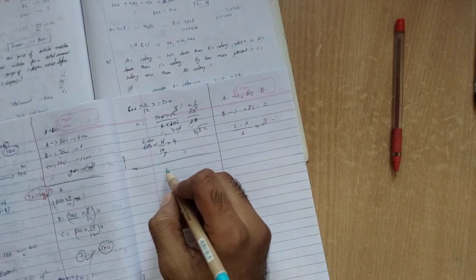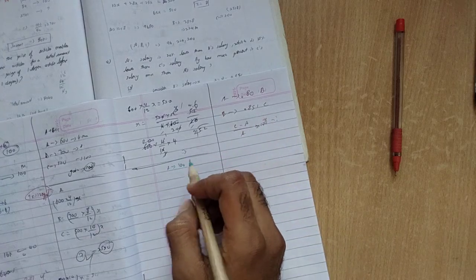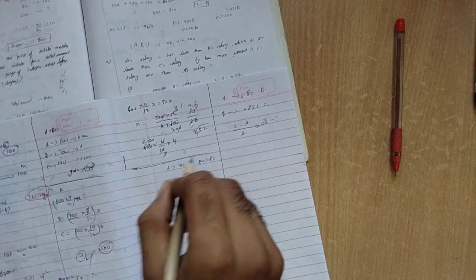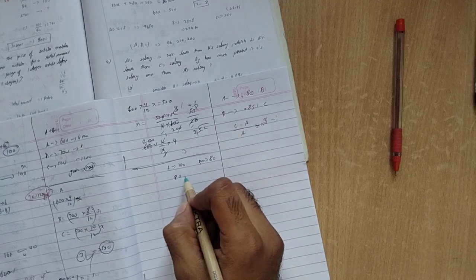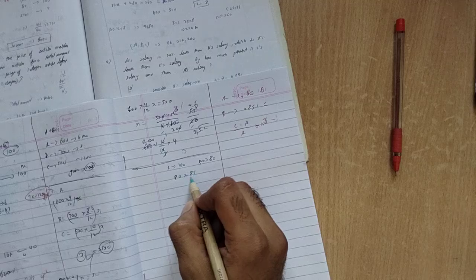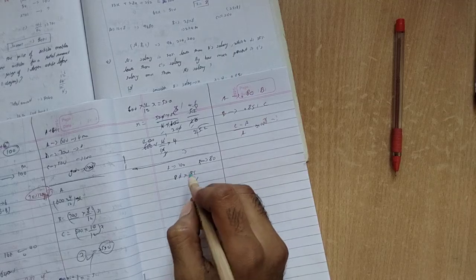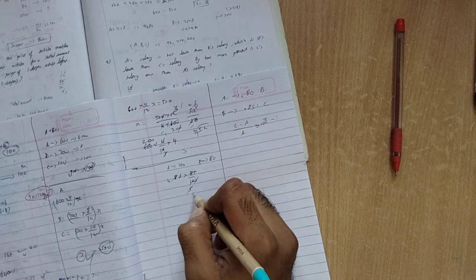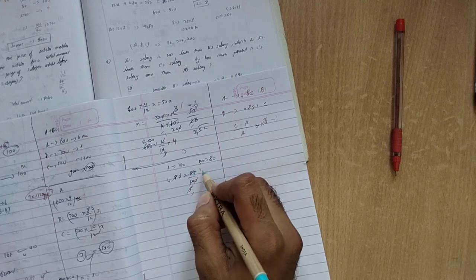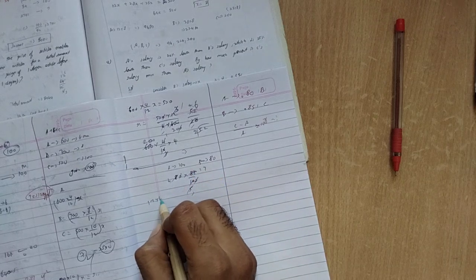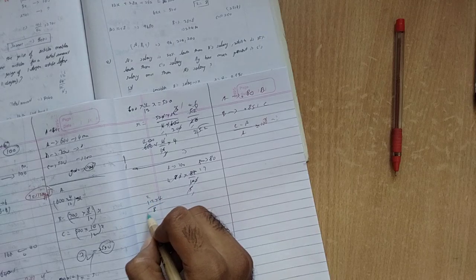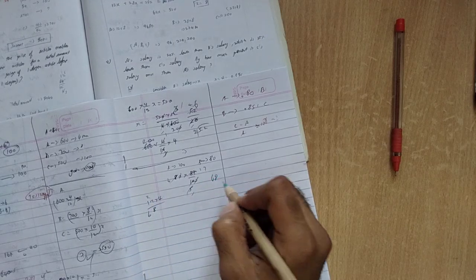For example, A earns 100 rupees and B earns only 80 rupees. 80 into 85 divided by 100, so C earns 68 rupees.